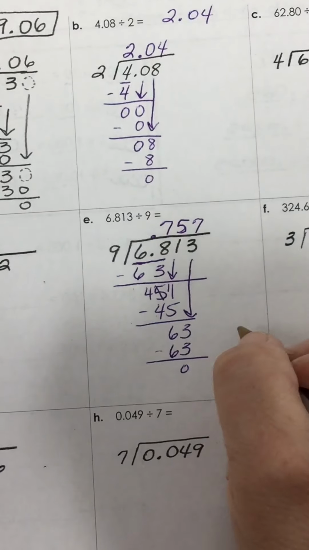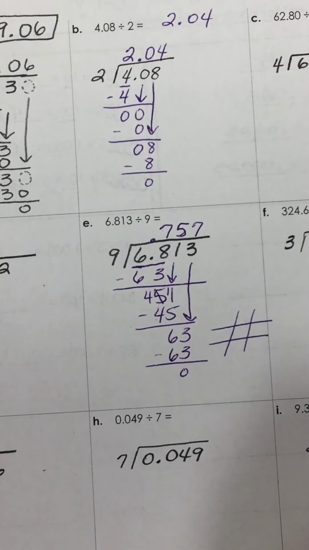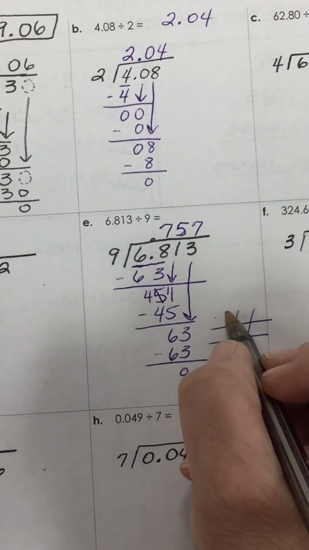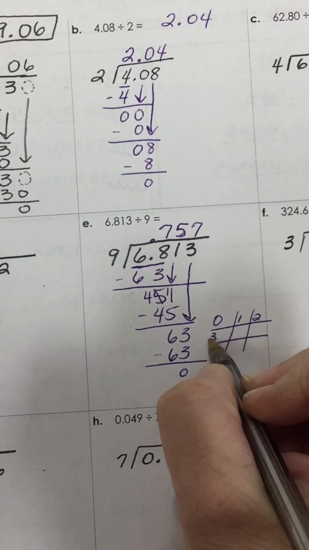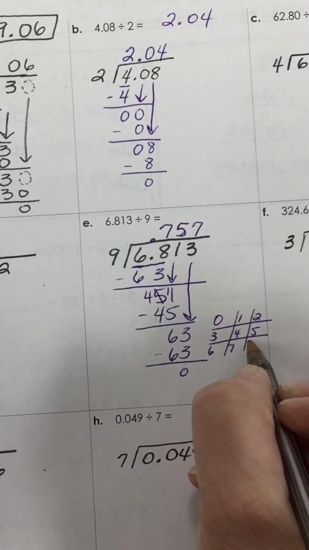If you need to, you are more than welcome, and I encourage you, to make your tic-tac-toe boards. That's your multiplication facts, right? So on 9, I can say 0, 1, 2, 3, 4, 5, 6, 7, 8.